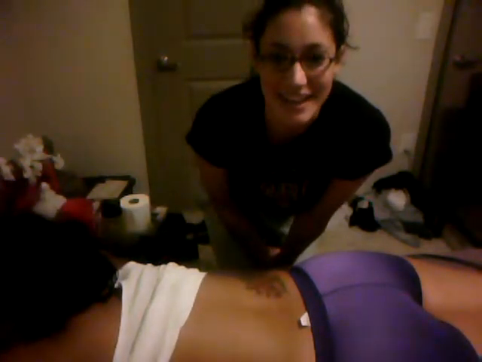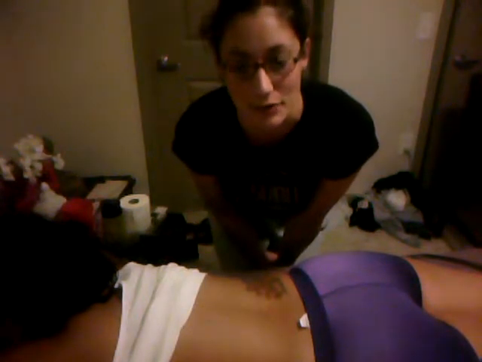Hi everyone, it's Tatiana Rivera, and this week I'm going to palpate the bony landmarks of the lower axial skeleton, including the lumbar spine and the sacral region.